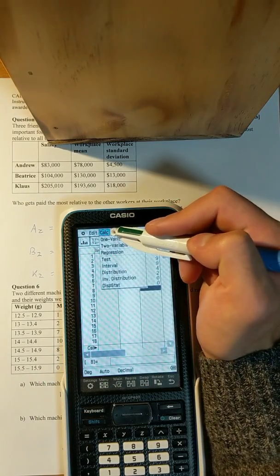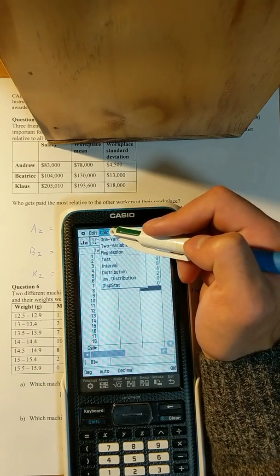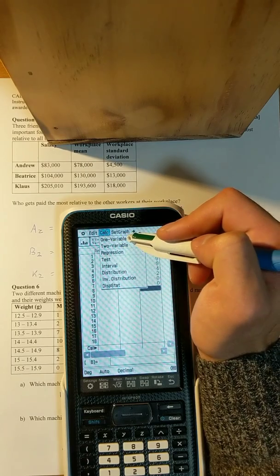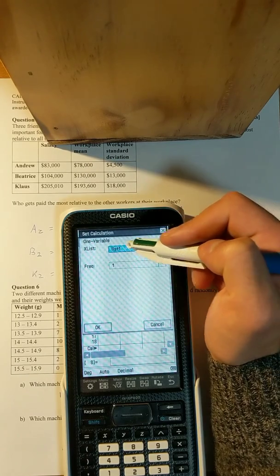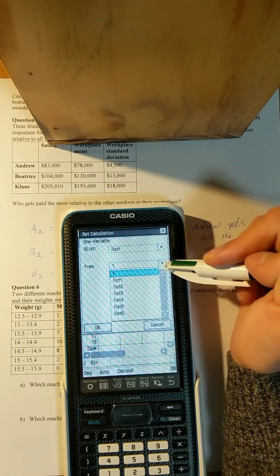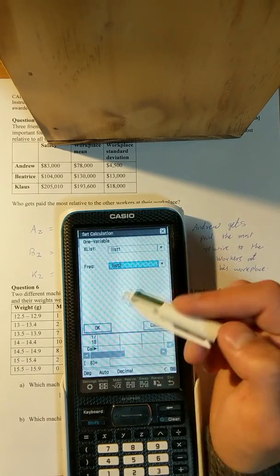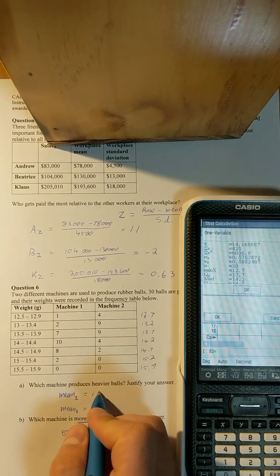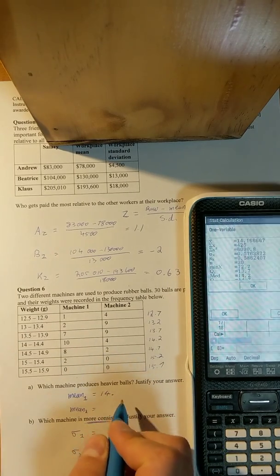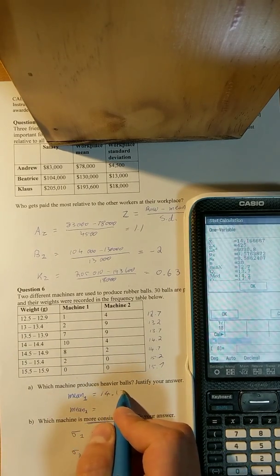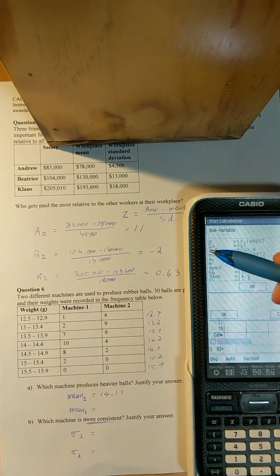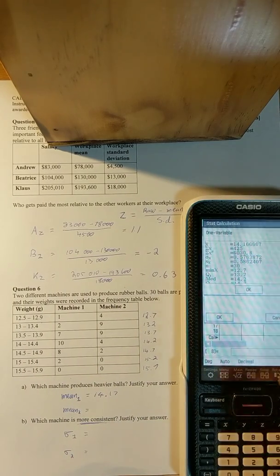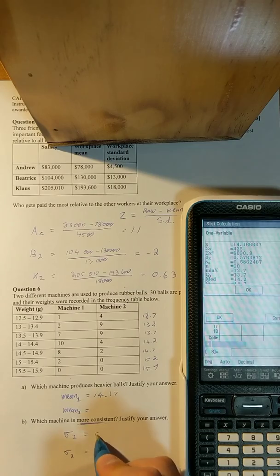Okay, let's first do machine 1. So I've got calc 1 variable, my X list is list 1, and my frequency is in list 2. That gives me a mean of 14.17, and it gives me a standard deviation of 0.58.